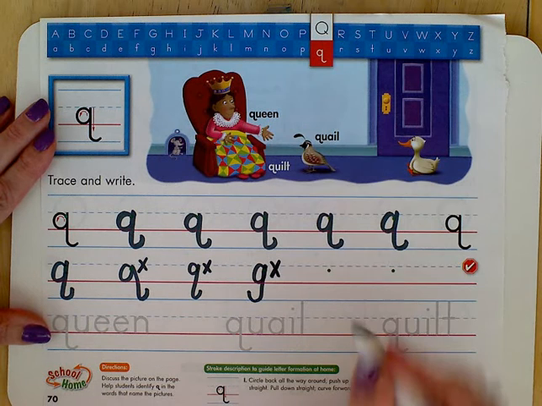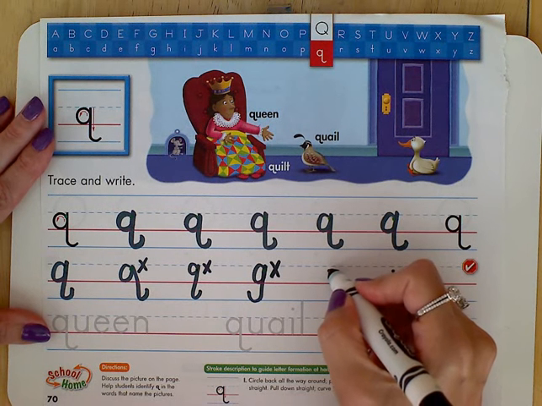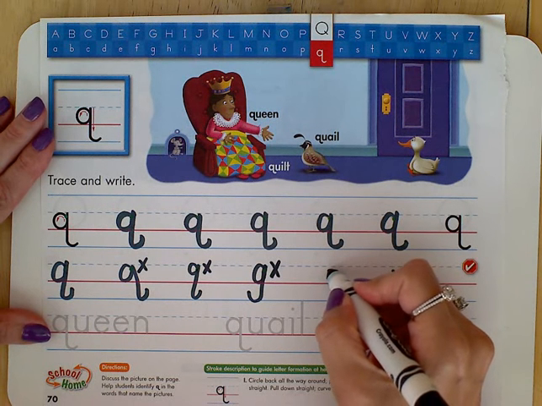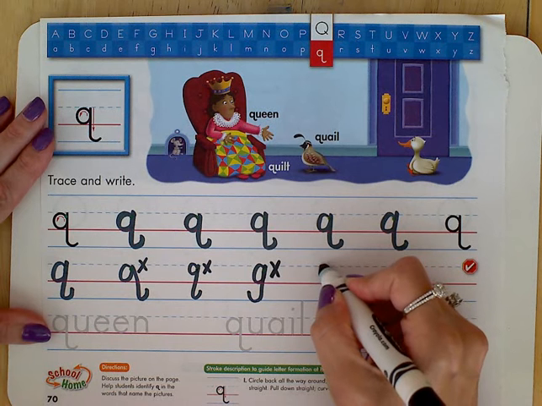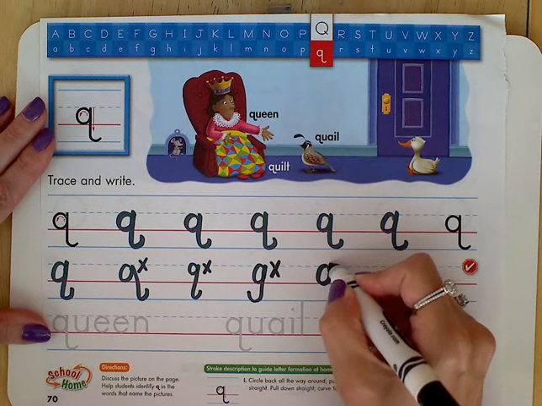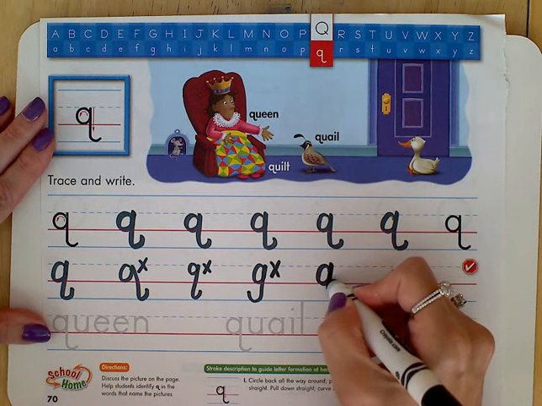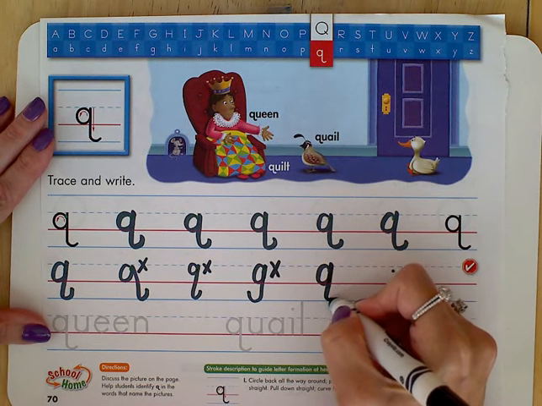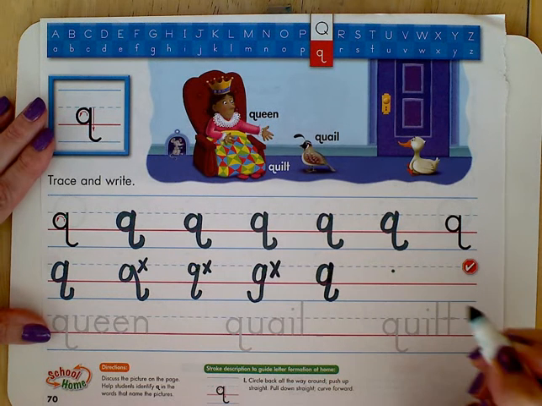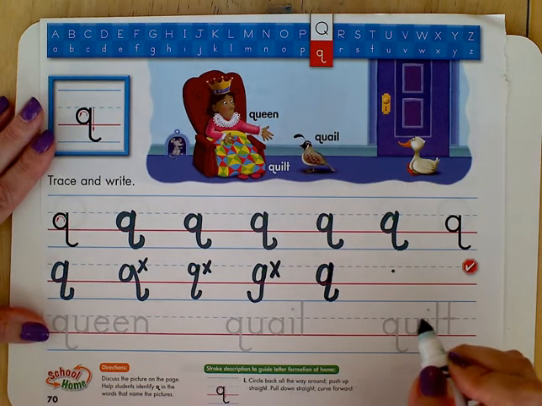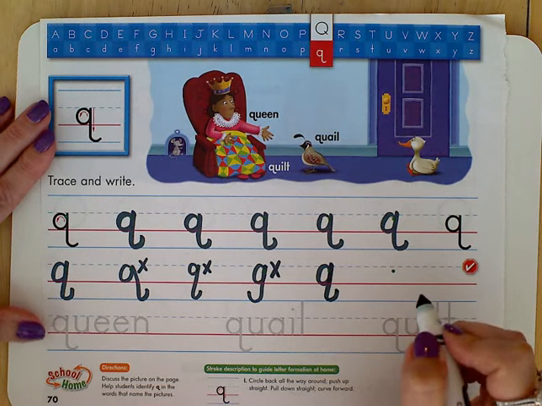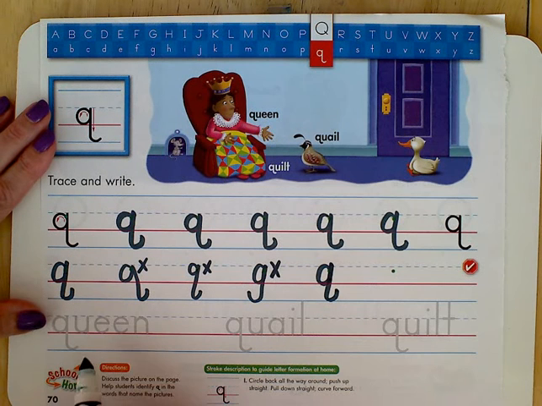So remember, when you make lowercase q, you're going to start at the green dot, go up, curve over to the left, touch the bottom line, go back up to the dotted line, all the way down and fall, and curve to the right. So that's how we make our lowercase q. And after you make your lowercase q's, I want you to trace the word queen, quail, and quilt.